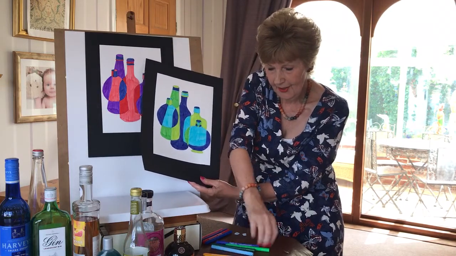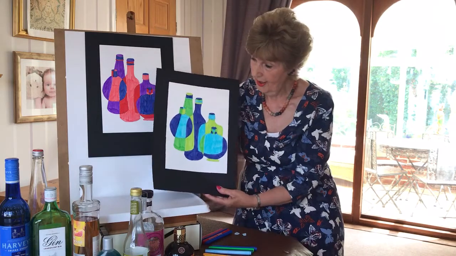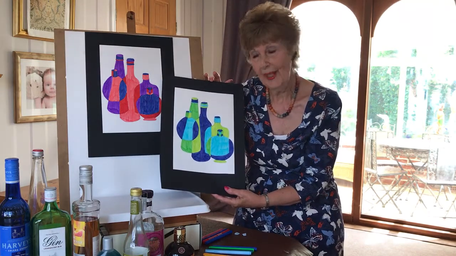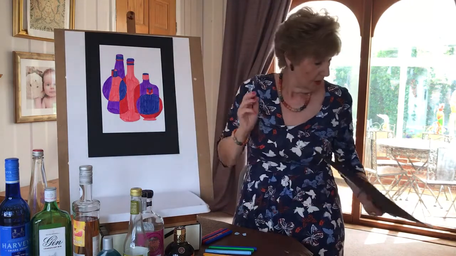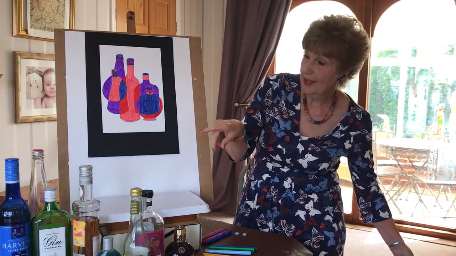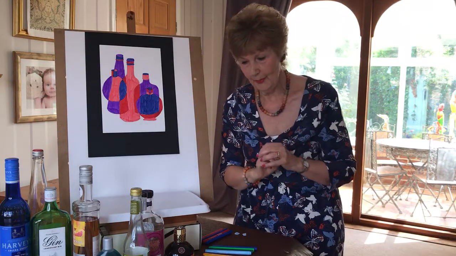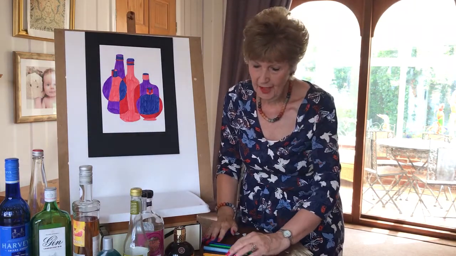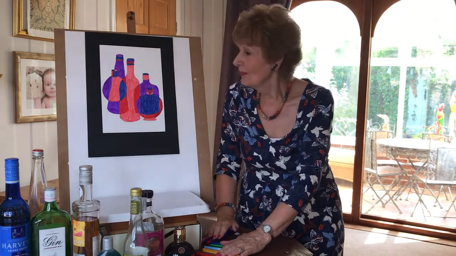If you like to paint, it's a very good exercise for mixing colour. So little ones can even do this. They can draw bottle shapes and they can colour them in where they overlap. So I've done it with felt tip pens today because I thought that would be easy for you to do.